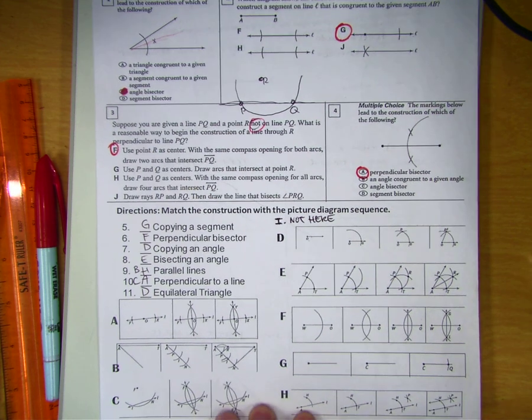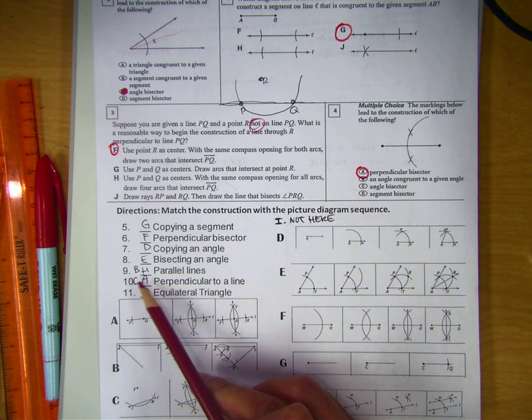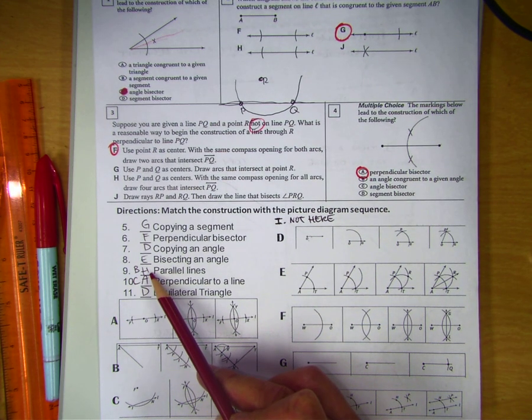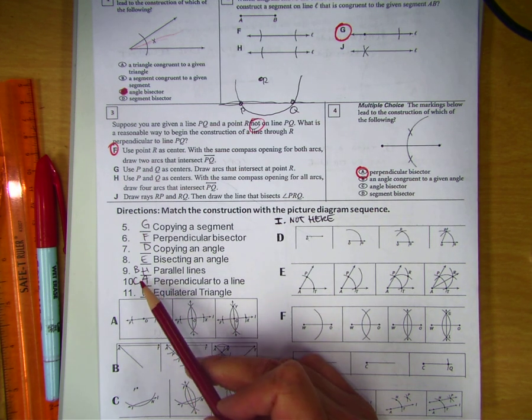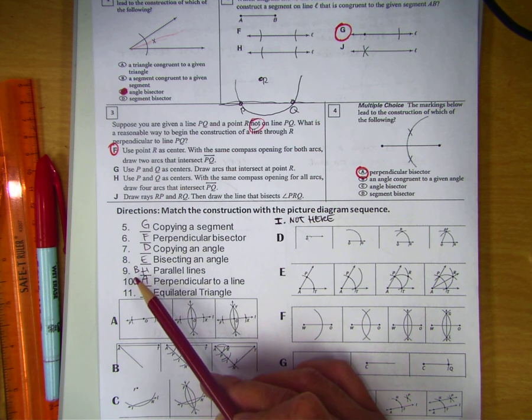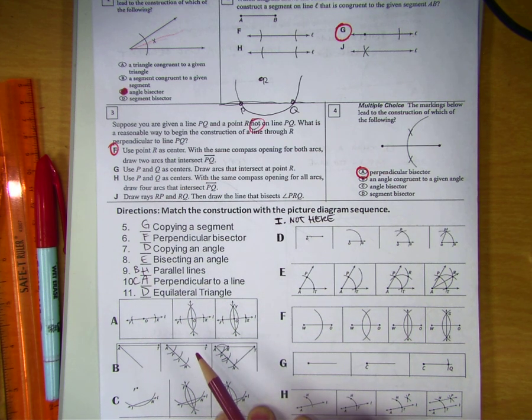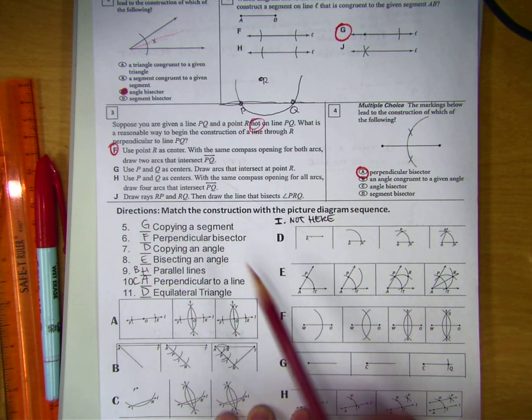The 2 that you don't need to know, the answers for 9 are B and H. I put that in there to recognize that that's not one you've done before, so you're not going to have that on your test. Those are called parallel lines. G is copying a segment.